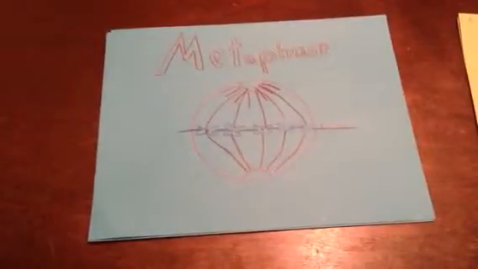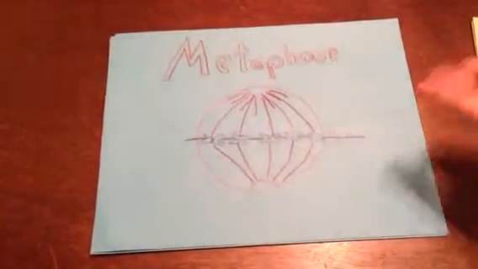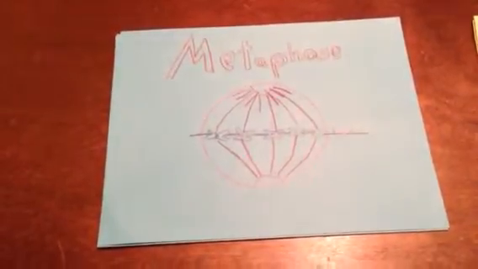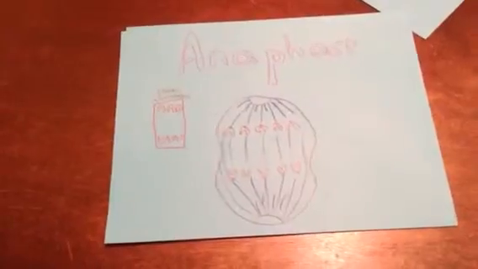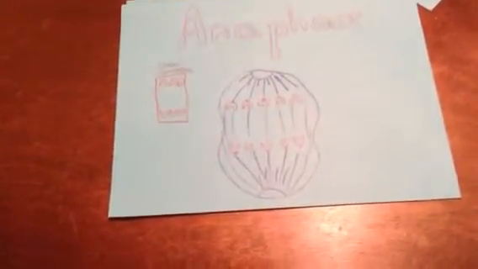Metaphase. The tugging action of the spindle fibers pulls the X-shaped chromosomes into a line across the equator of the cell. Anaphase. The spindle fibers contract/shorten, which pulls the sister chromatids to move to the opposite poles.